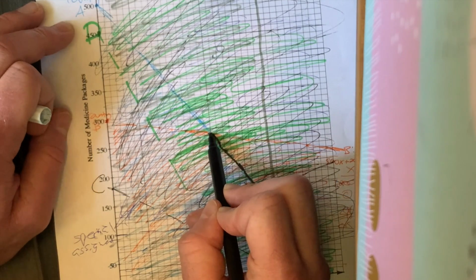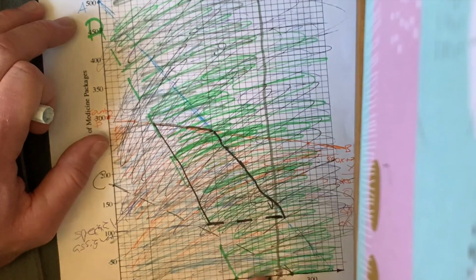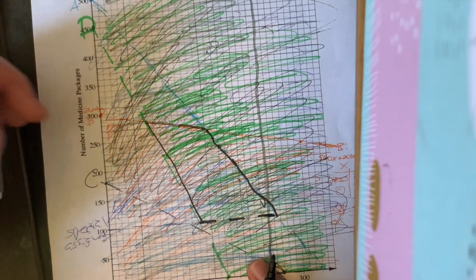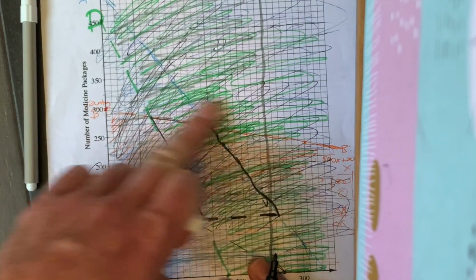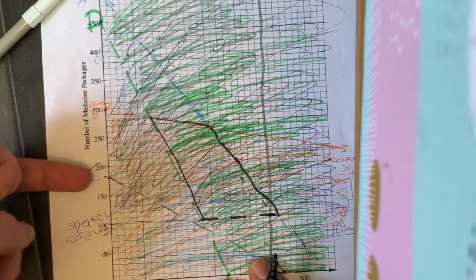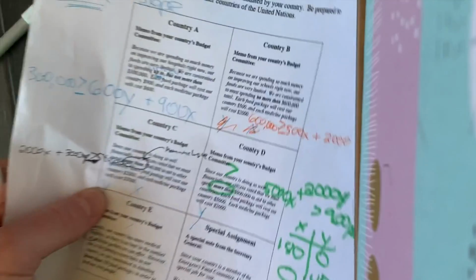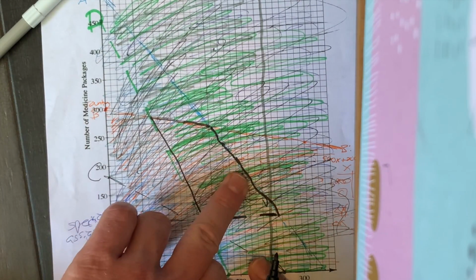Is this the answer? Is this our feasible region? Well, let me just double check that I found the feasible region correctly. Here, for the special assignment, we needed to be above that. Yes, all points are above that. C, remember, was one where the country was doing well, so we had a greater than symbol here. We wanted to spend more than the borderline, and so yes, we are above C.